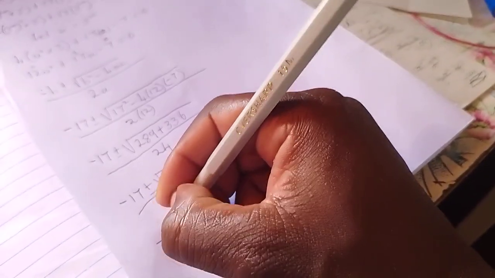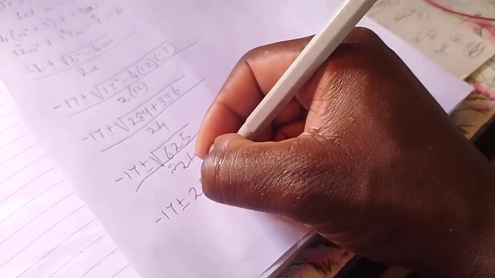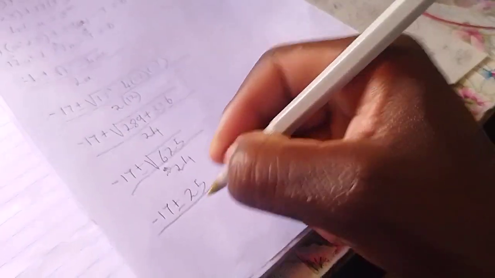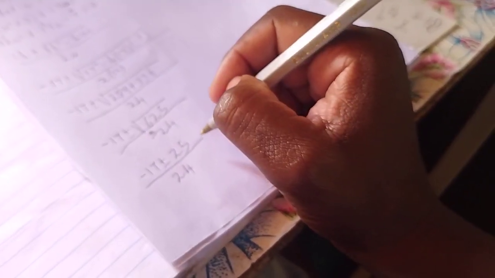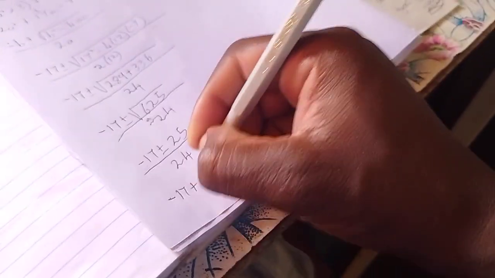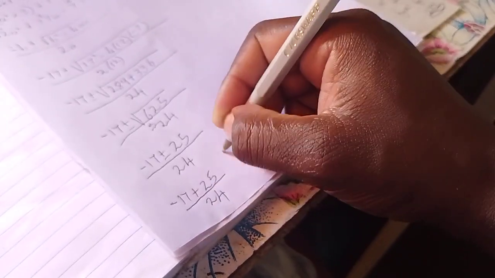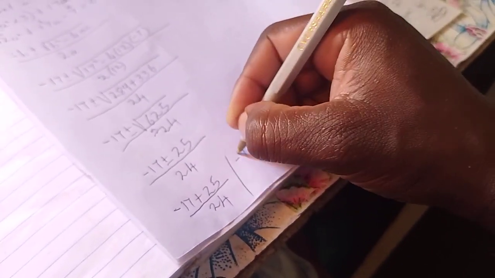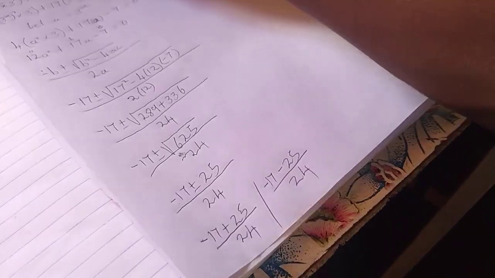Then minus 17 plus or minus the square root of 625, that's 25, all over 24. So from here, minus 17 plus or minus 25, we separate them: minus 17 plus 25 all over 24, or minus 17 minus 25 all over 24.